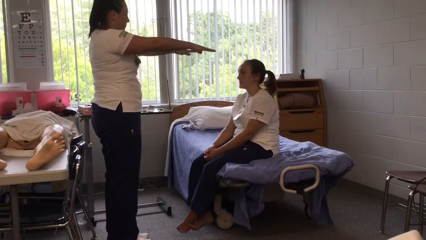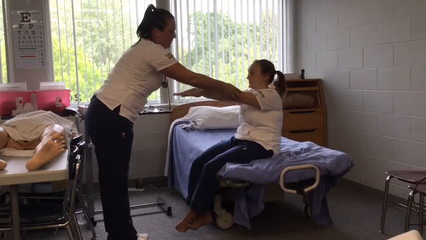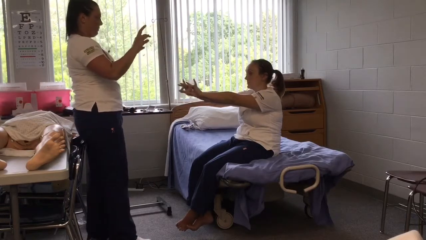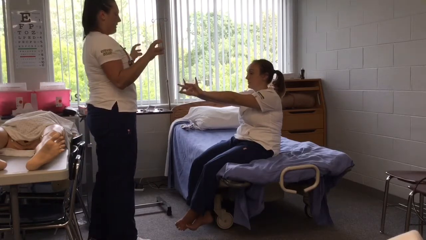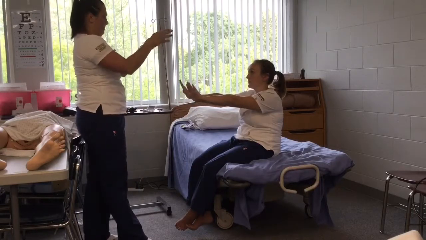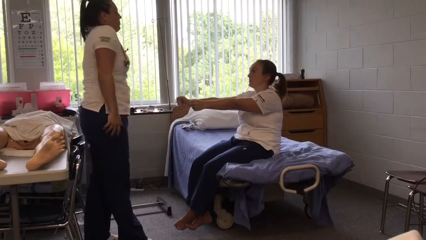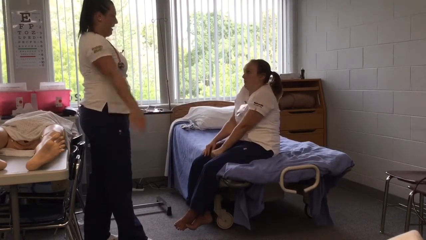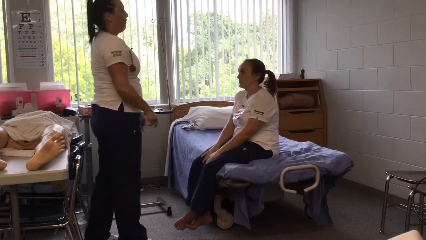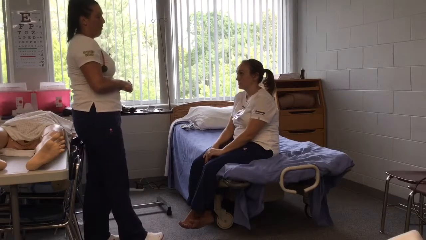Alright, I'm going to have you stick your arms out. The arms are symmetrical. The joints are within normal limits. There's no deformities. Can you do your fine motor skills for me? Fine motor is intact. Can you follow me? Now raise your elbows and do your shoulders up and down. Alright, full range of motion noted in the hands, elbow, arms, and shoulders.